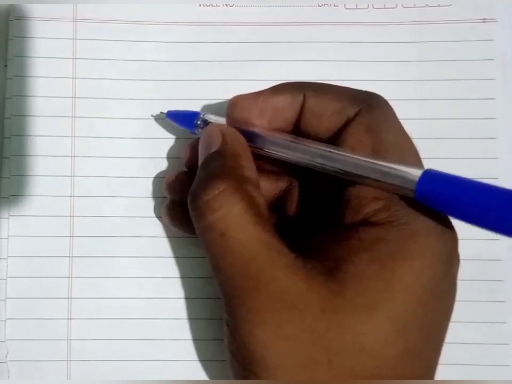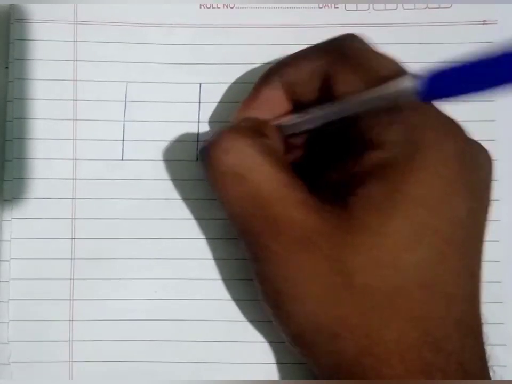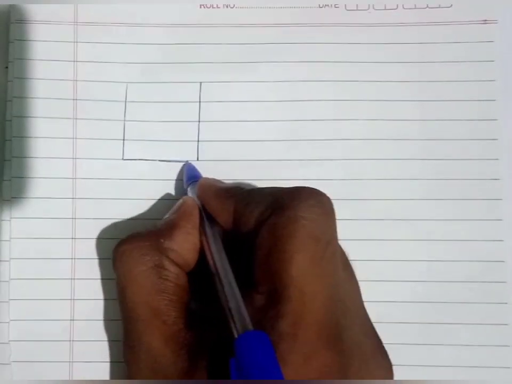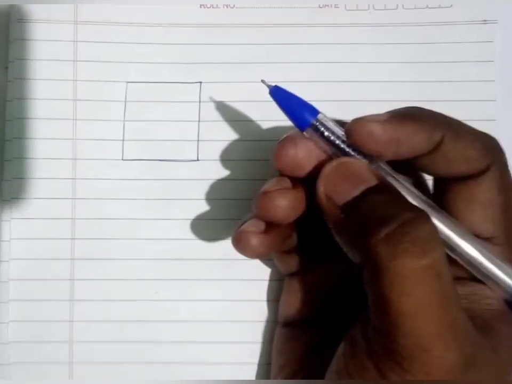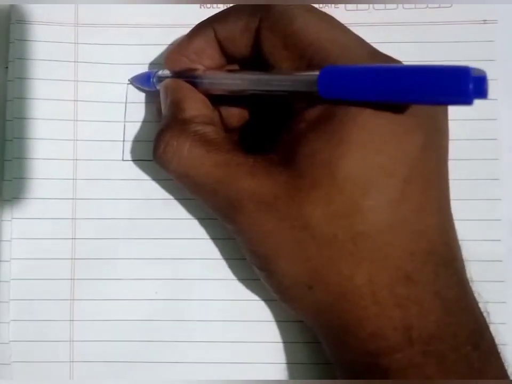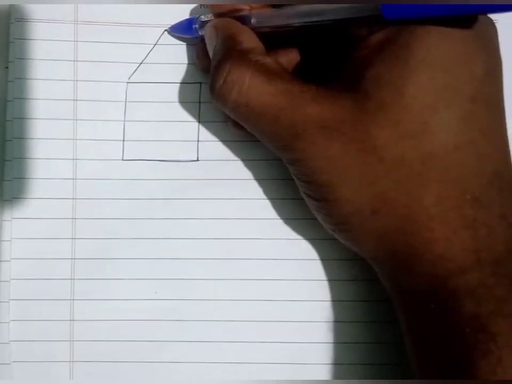Now a tent is in the shape of a cylinder. Now I'll draw the cylinder. Next, it is surmounted, means on the top a conical part is placed.